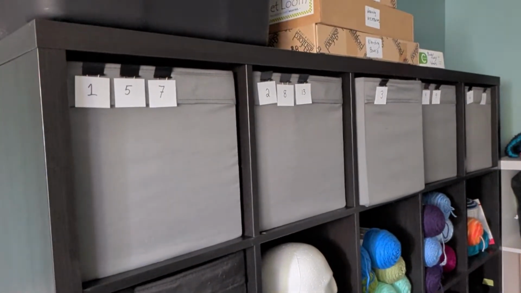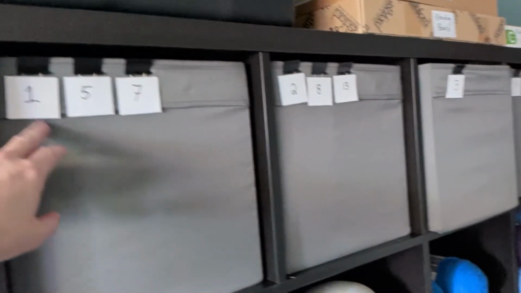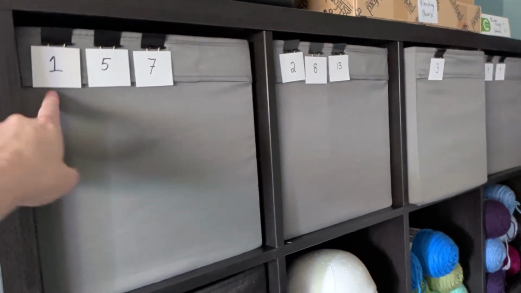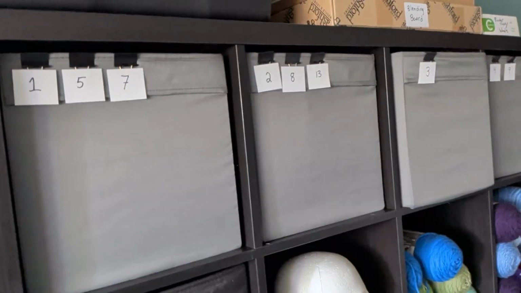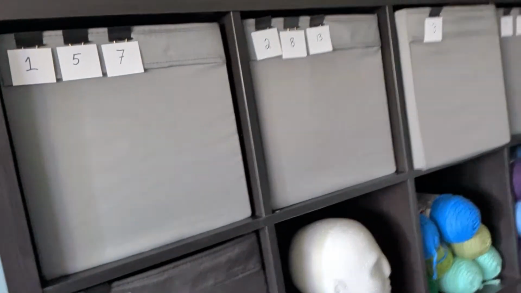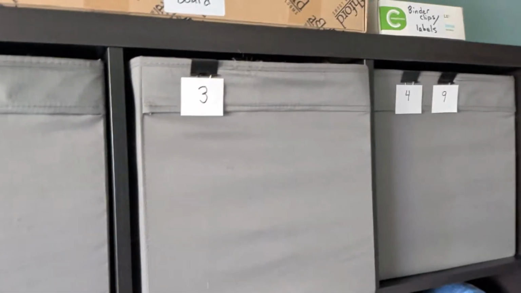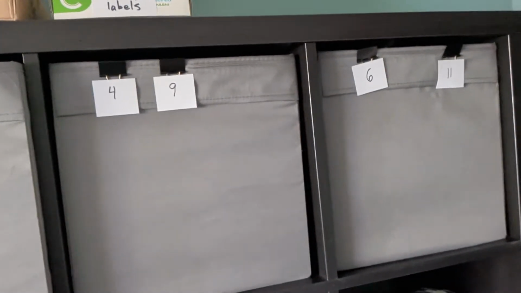At the top, I have my squares organization. I just used some small binder clips and a cut in half blank business card, and just put the number of rounds. I tried to arrange them so that it was really obvious which one was which. So the 1 round squares are teeny tiny, the 5s and the 7s are different enough that I don't have to count to tell the difference. So I got 2, 8, and 13. I make a lot of 3s, it gets its own. I got 4s and 9s and then 6 and 11s.